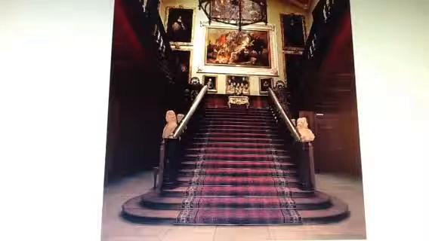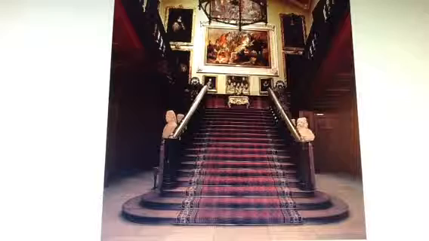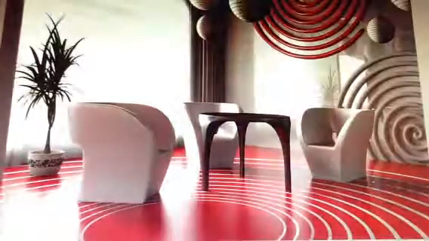The next type is diagonal lines, which is used mainly in staircases. It's used to create depth and lead the eye along the room. In this picture, it's a little extreme, but you can see as the diagonal lines on the staircase make the picture almost seem 3D, that it has a lot more to offer.